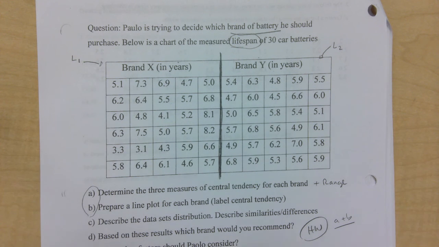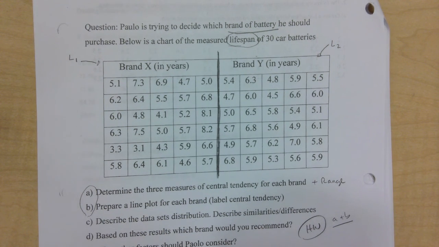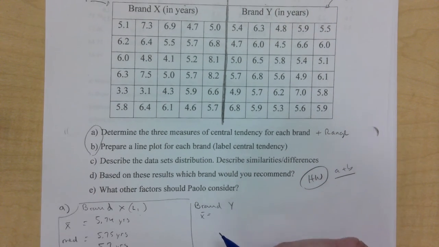Okay, A, determine the 3 measures of central tendency. So I will cheat a little bit and bring up what the answer is, because I have that worked out here somewhere. Yeah, so for brand Y, I have my mean as 5.72.